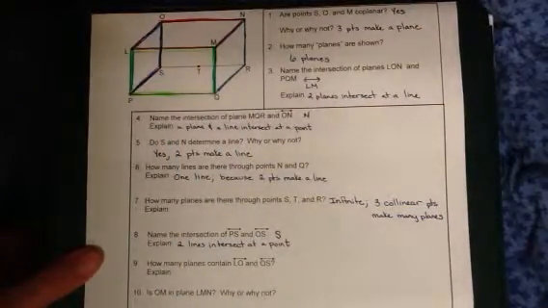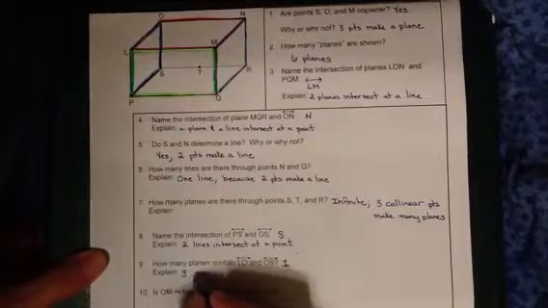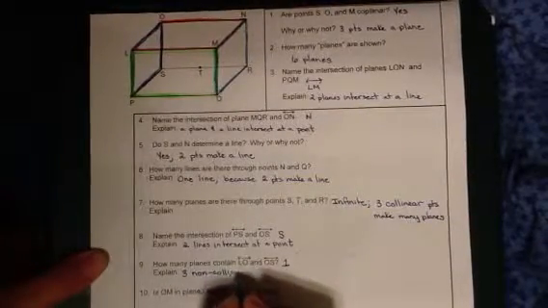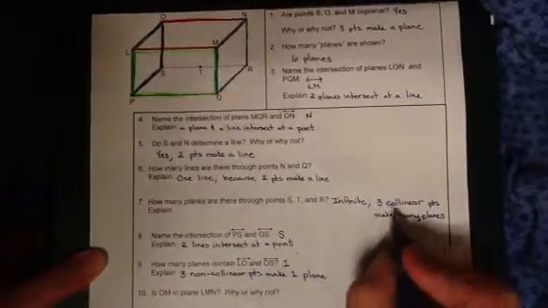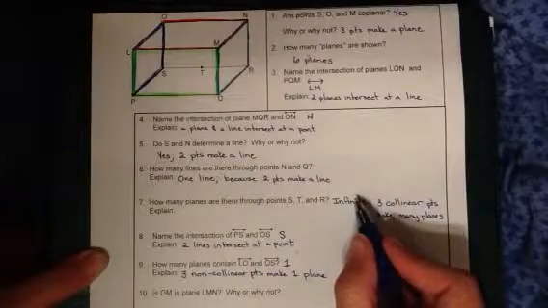So how many planes contain LO and OS? We would say 1. And again, this is because 3 non-collinear points make one plane, whereas 3 collinear points made infinite planes.